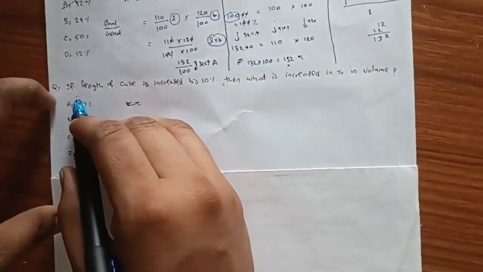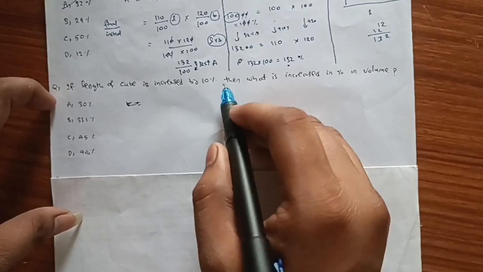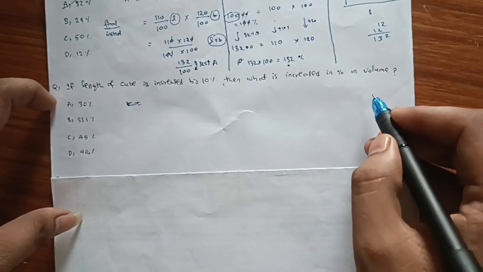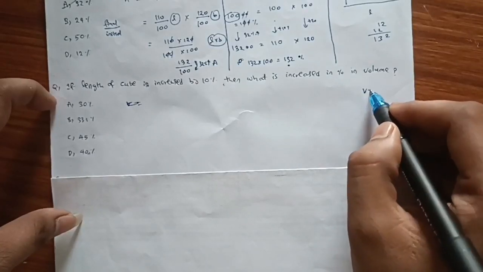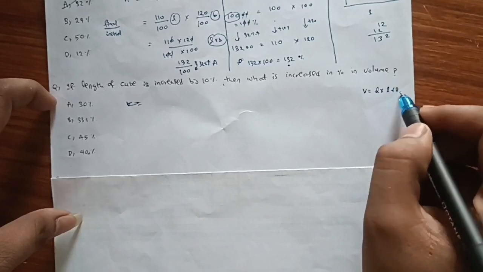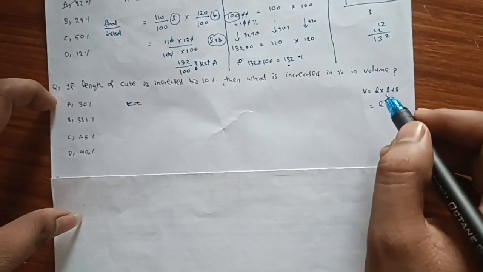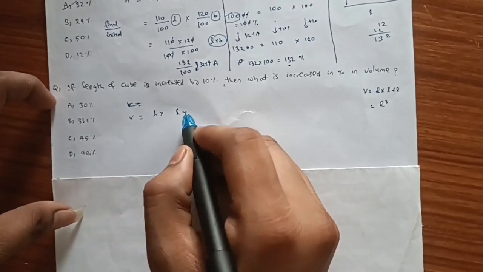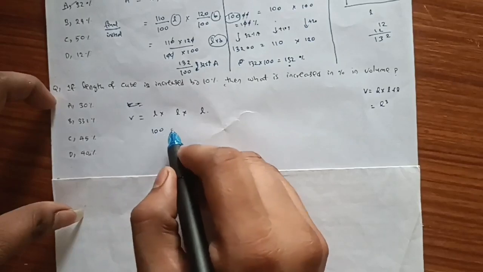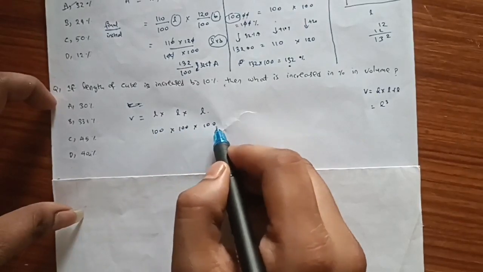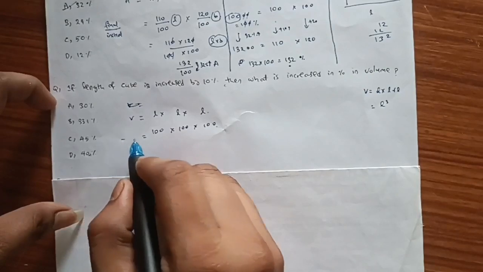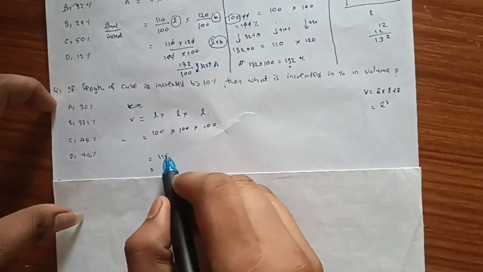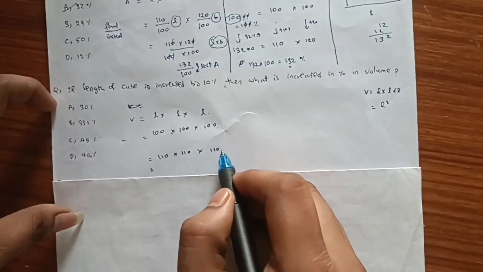The second question in this video: if the length of a cube is increased by 10%, then what is the percentage increase in volume? The volume of a cube is length into length into length, which is nothing but length cube or side cube. Initially it is 100 into 100 into 100, and in the second condition it becomes 110 into 110 into 110.